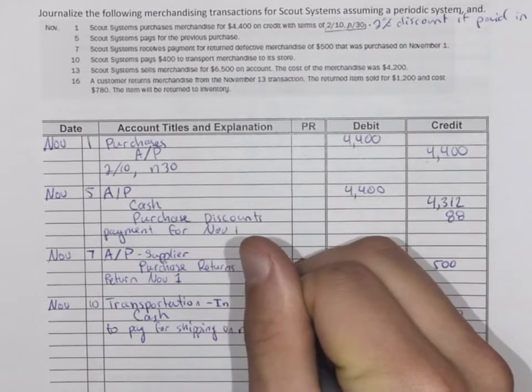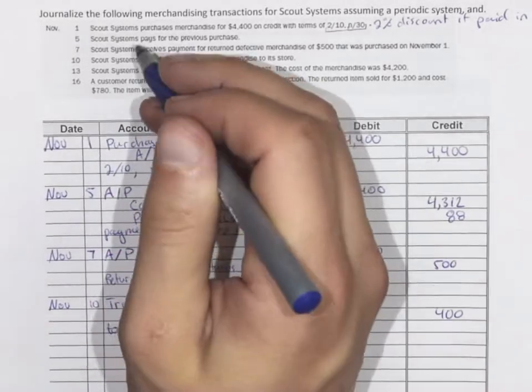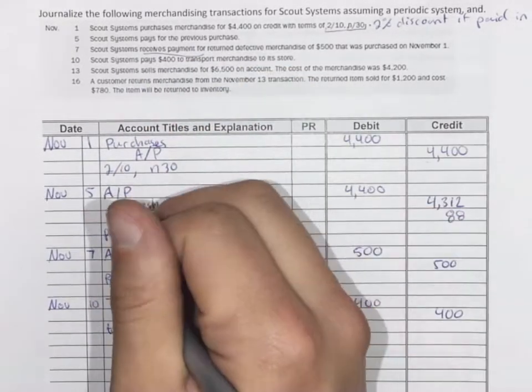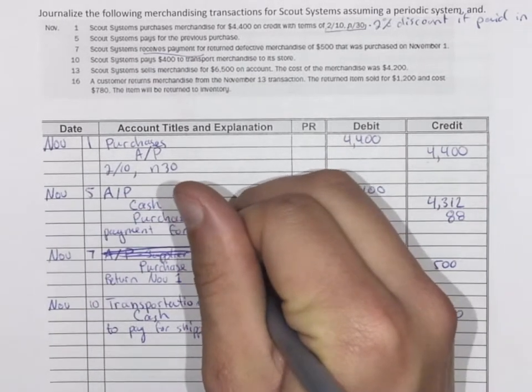Sir, on November 7, Score System receives payment for return merchandise. 500 was purchased on one number. They also received payment. Oh yes, sorry. So you're right, they have received cash, so it should not be this entry. Good catch.